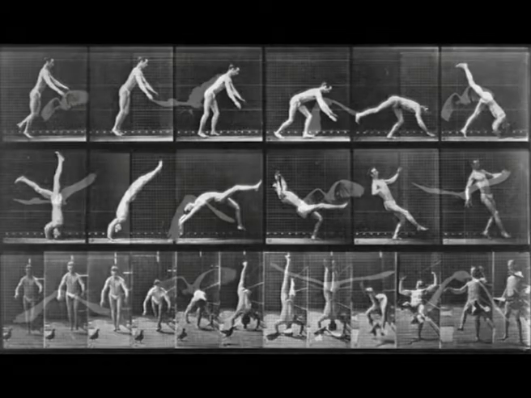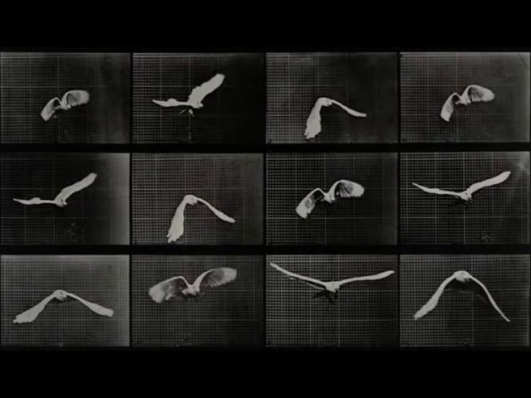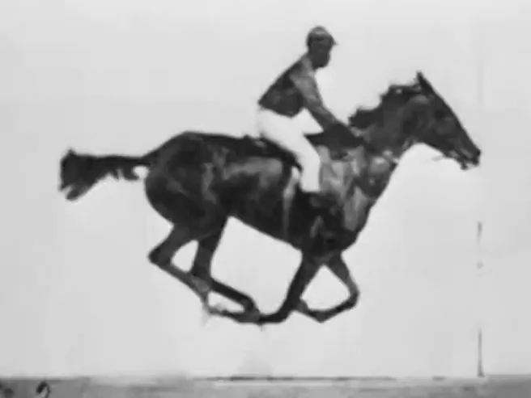Muybridge is well known for his The Horse in Motion moving image created in 1878. Leland Stanford, a businessman and a racehorse owner, hired Muybridge for some photographic studies. He had taken a position on a popular debate, whether all 4 feet of a horse were off the ground at the same time whilst trotting.